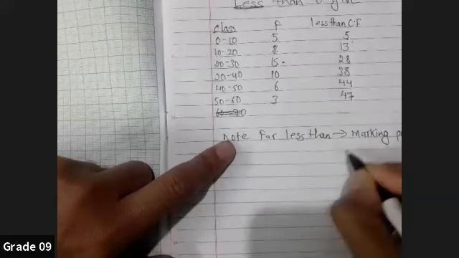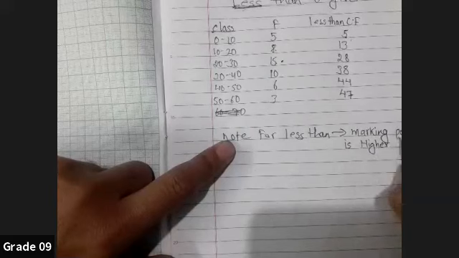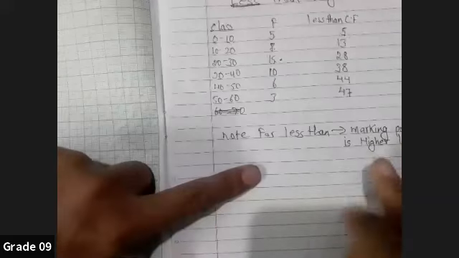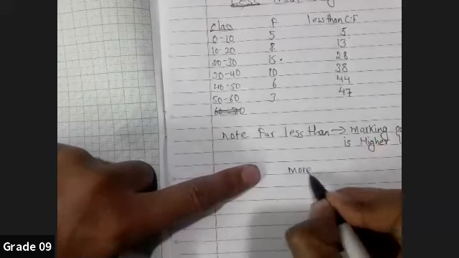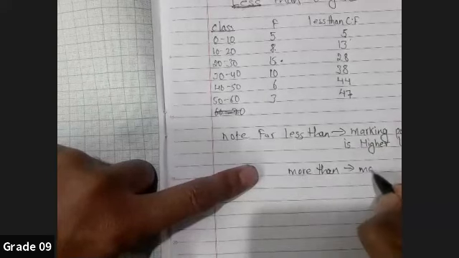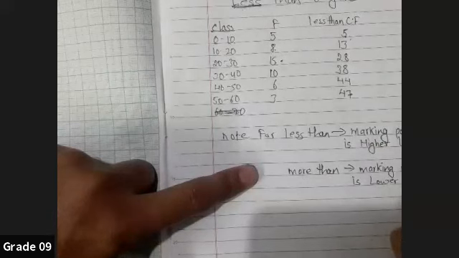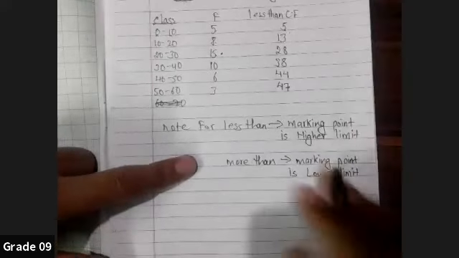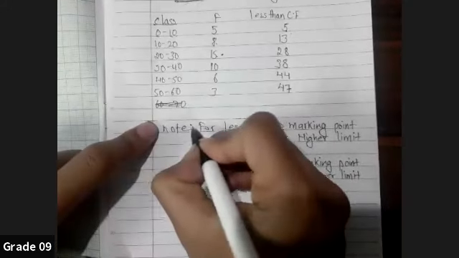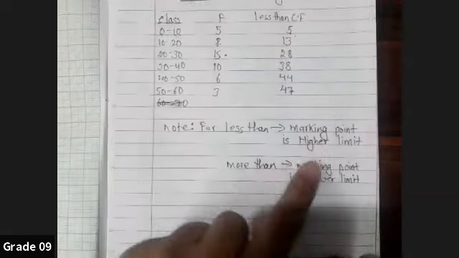Marking point is the higher limit. And for more than, I will tell you later on, because right now the marking point is the higher limit, and for more than it is the lower limit. You can note this down, because many of us make mistakes. Less than ogive will focus on the higher limit, more than ogive will focus on the lower limit. But right now focus on this only.